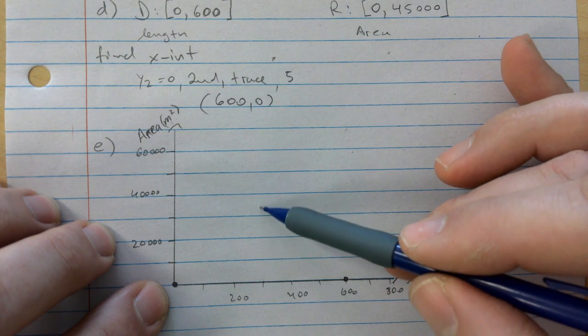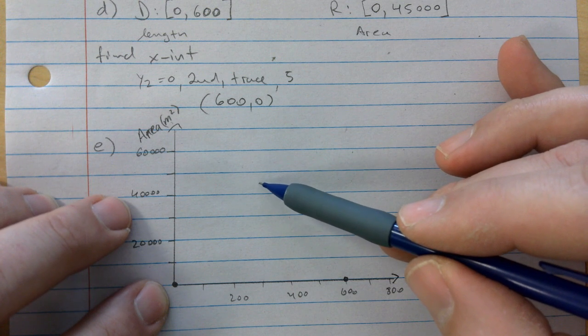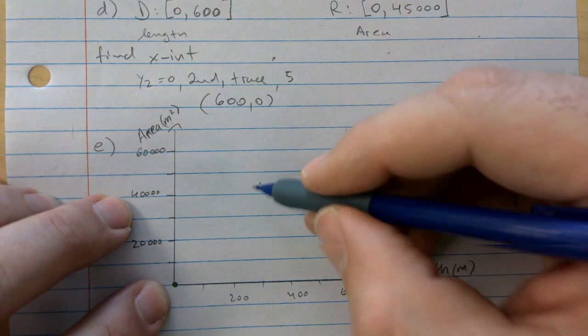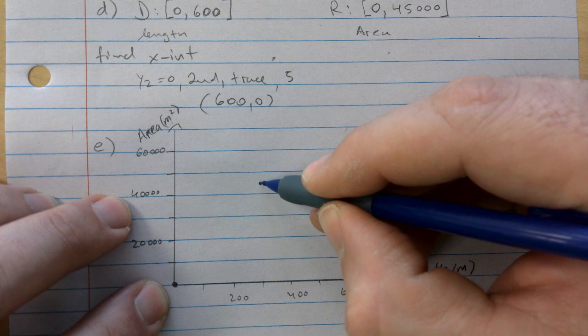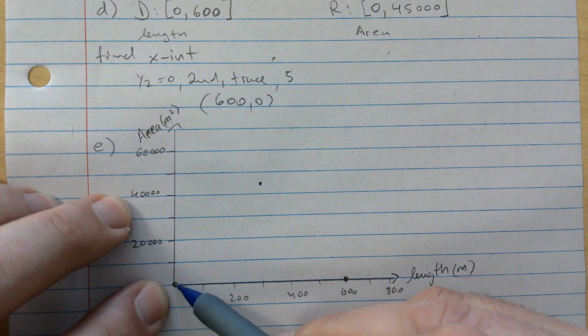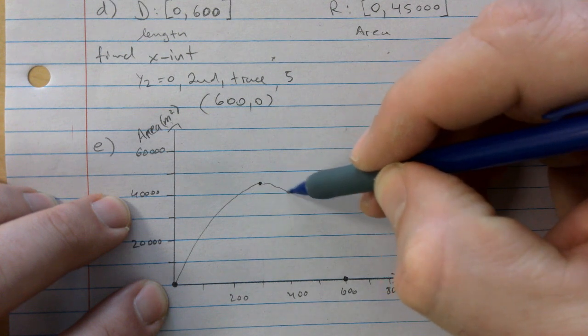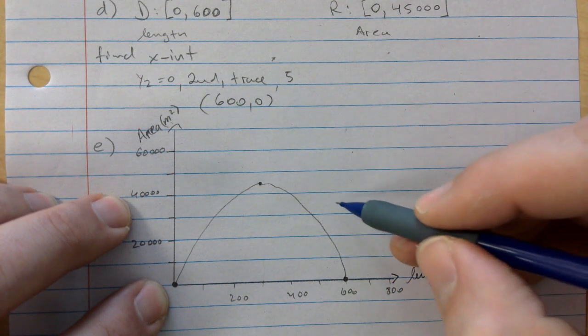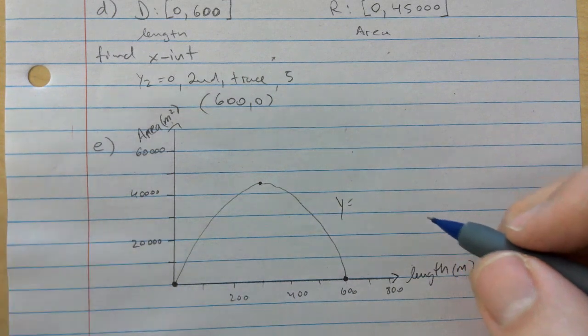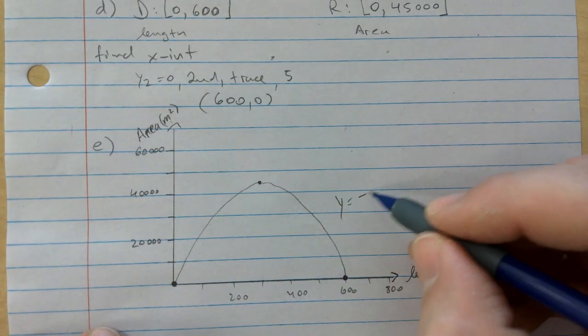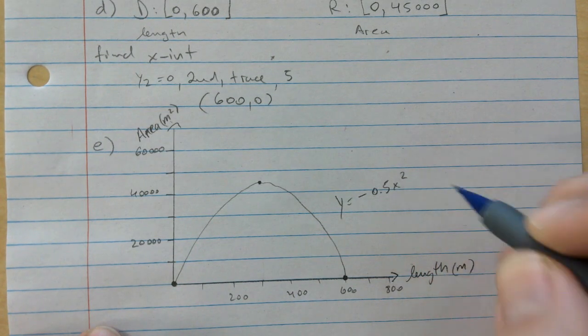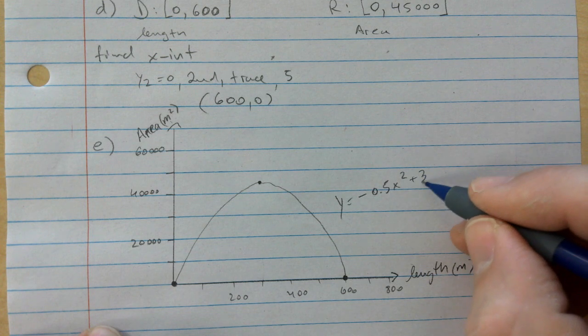I'm going to go straight up to the 45,000 range, which is right here. And I'm going to include my equation, which is negative 0.5 x squared plus 300x.